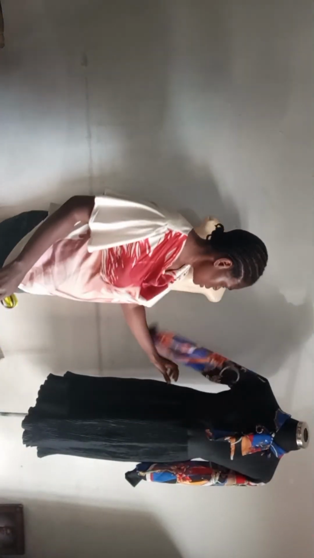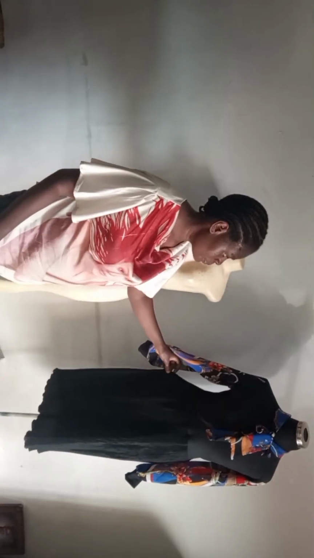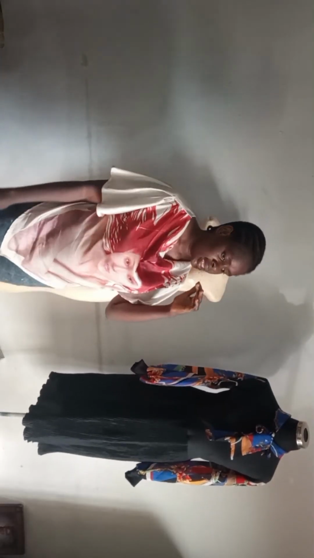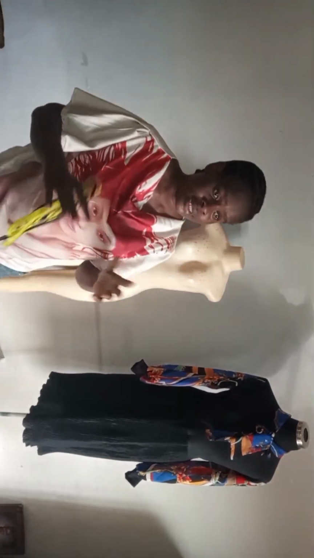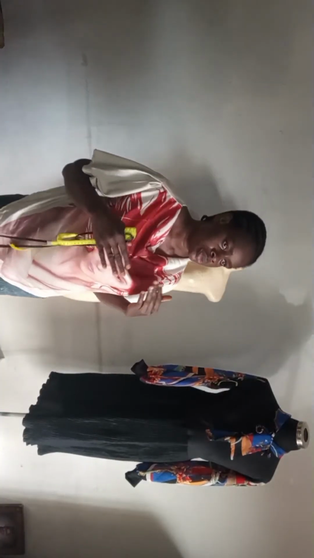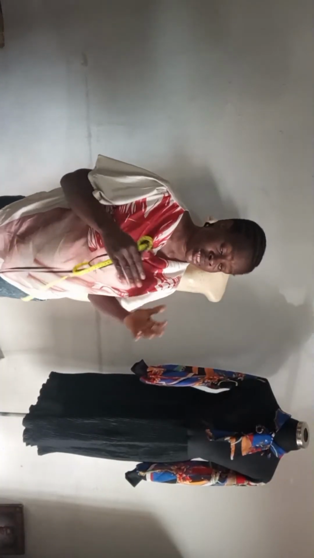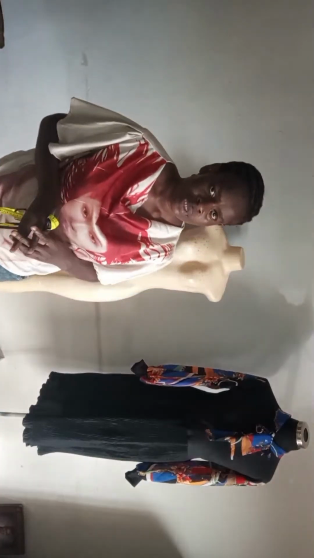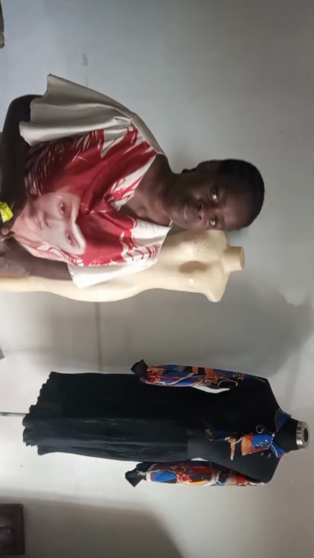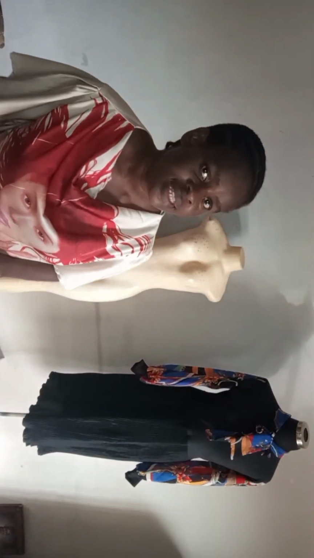Now, let's look at this gown first. When you see a style or a design, I want to run through things that should come to your mind. The first thing is what we dealt with yesterday, which was the fabric. Which fabric was used to sew the item?